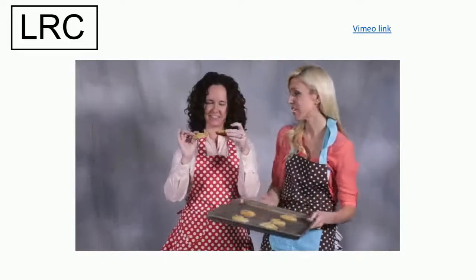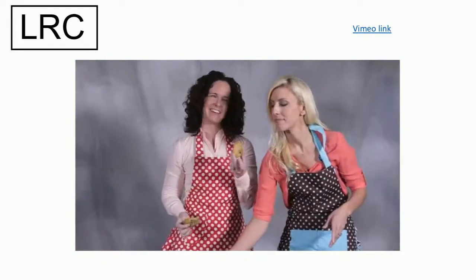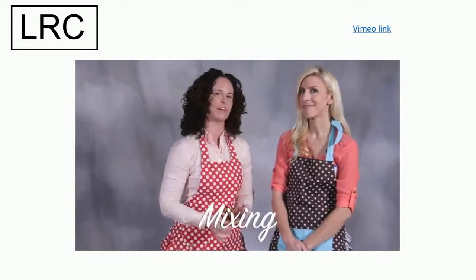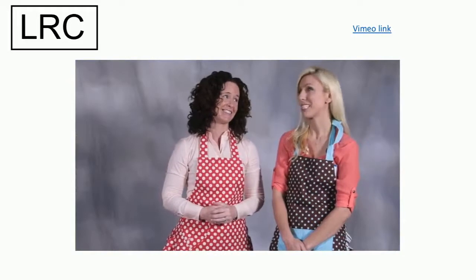Absolutely. Which cookie do you think you'd like better? I'm a thick, chewy cookie kind of gal. Me too. You know, my understanding is that mixing can also affect your cookies. Absolutely. Now, mixing is important initially to combine all the ingredients together, but over-mixing can yield tough cookies. We don't want tough cookies.